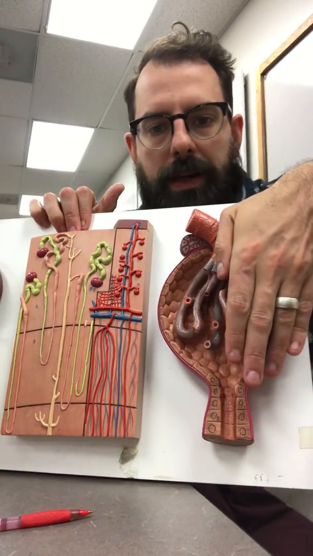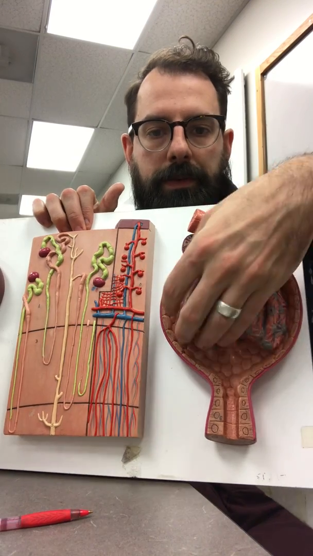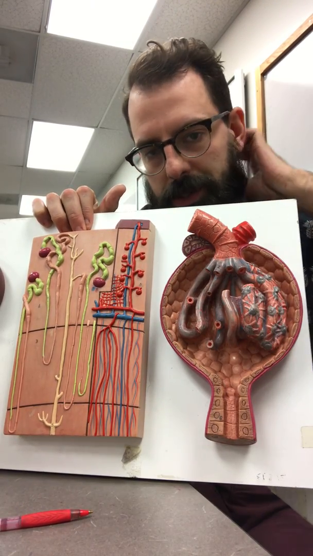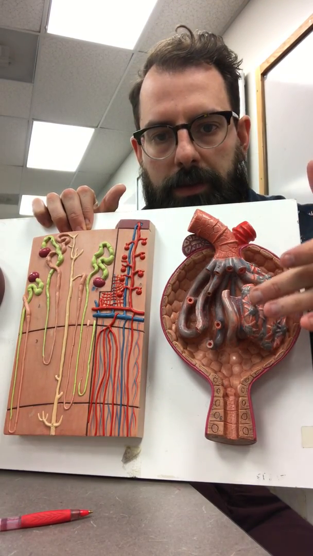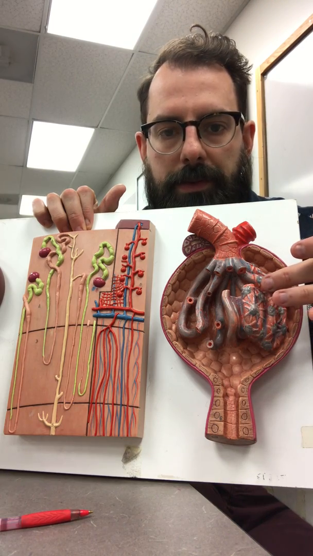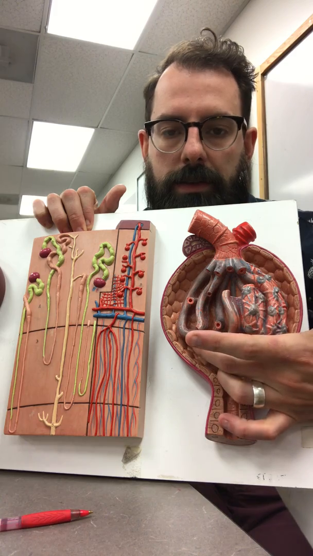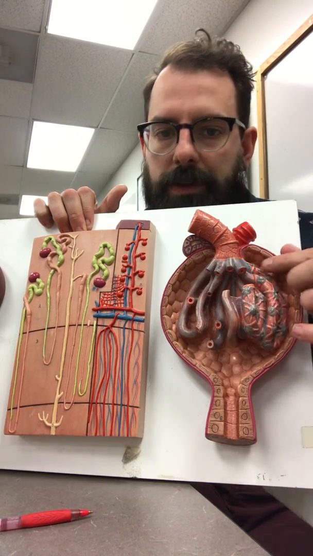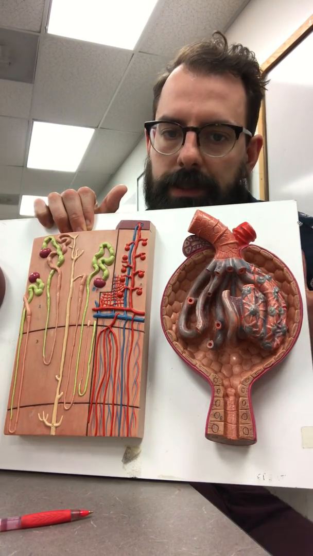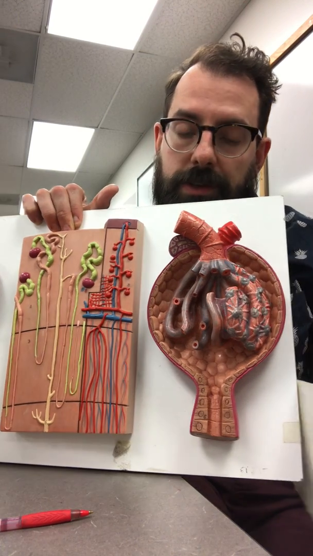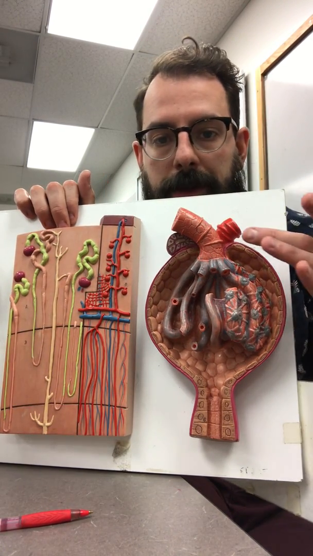So what I was telling you is that in this model we have half of it, the podocytes, these Bowman's capsule cells have been removed to show you the blood vessels underneath. But all these blood vessels are totally wrapped and invested in these cells, which make up what we call a visceral layer of Bowman's capsule.